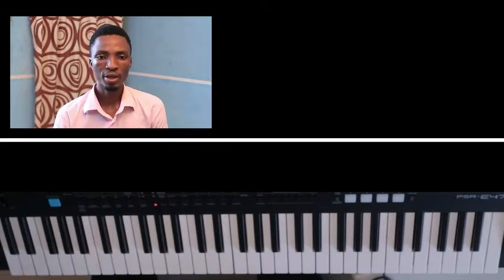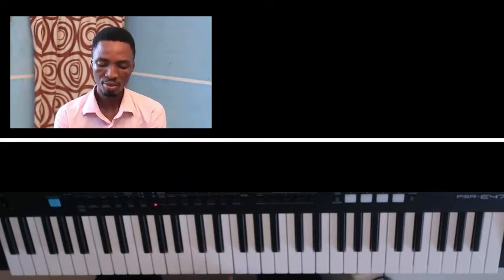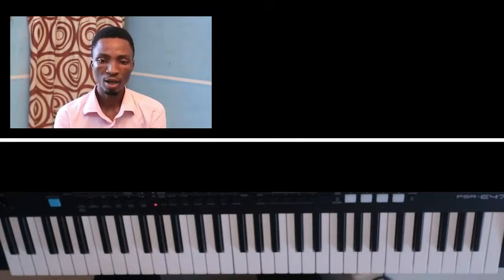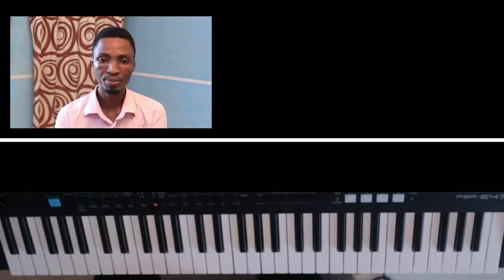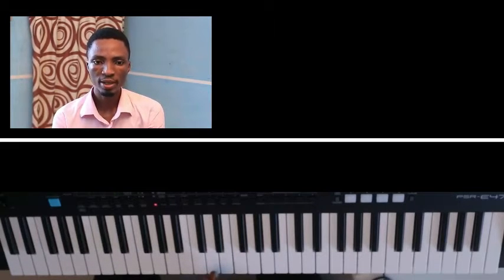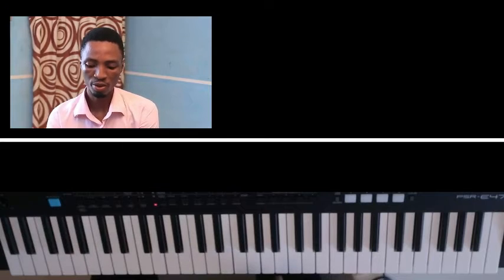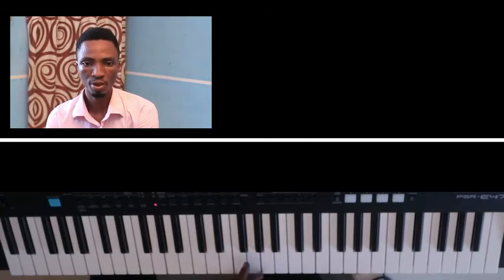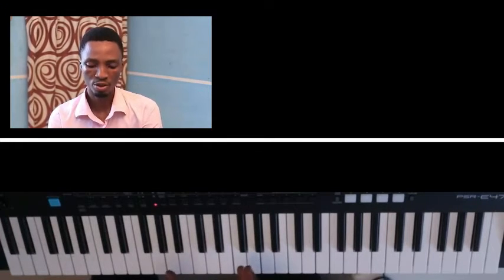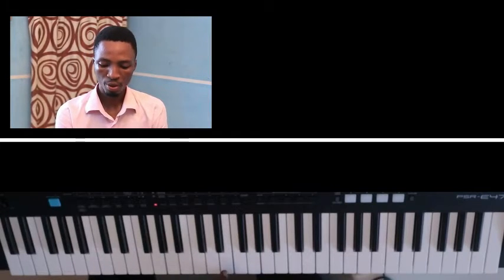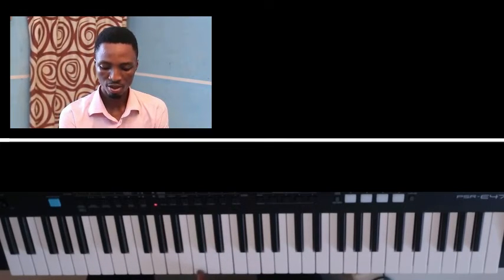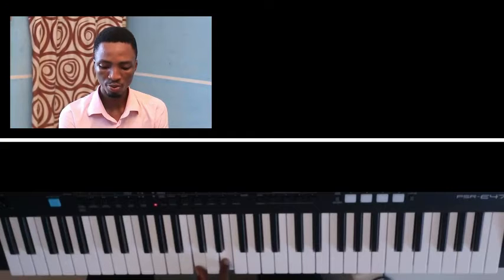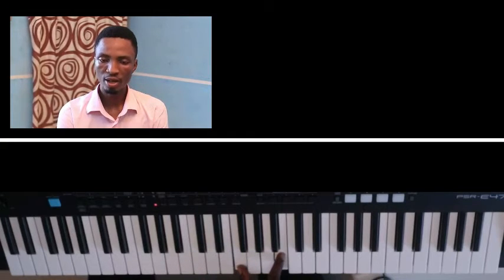Alright, now we can divide the keyboard into 2 segments so that we can easily identify the notes. One segment with 2 black keys and the other segment with 3 black keys, for us to be able to easily identify the notes by virtue of their positions. We have this group from the C to E as one group, and then the F to B as another group.